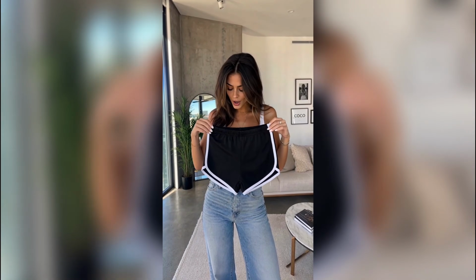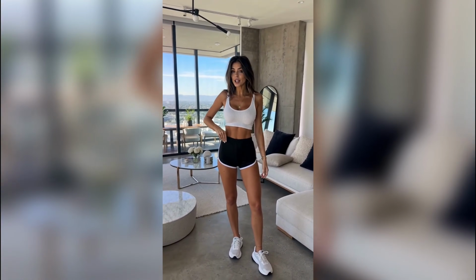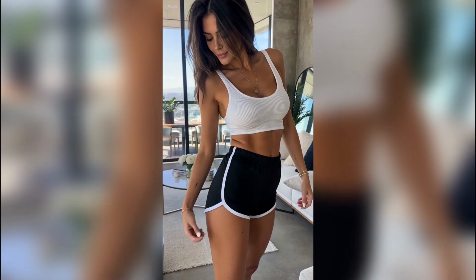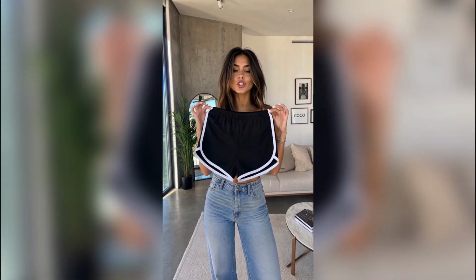Okay, these shorts are so light. Love the white trim. Waist feels comfy, not tight. They move really well, and the cut is super flattering for workouts.